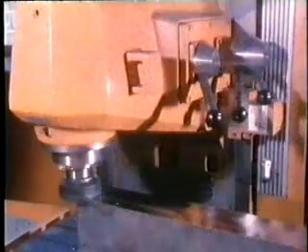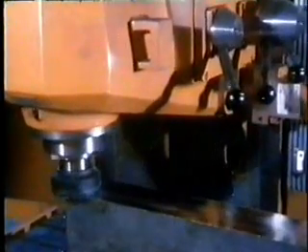Because it's so expensive, it's only being used at the moment for machining difficult materials, such as this very hard cast iron. But when production costs are lowered, it's bound to have a useful and exciting future.